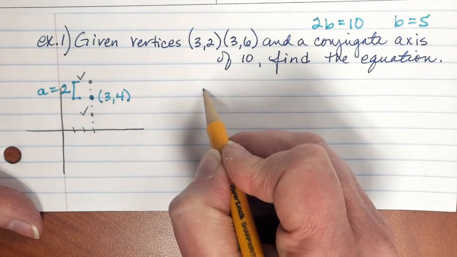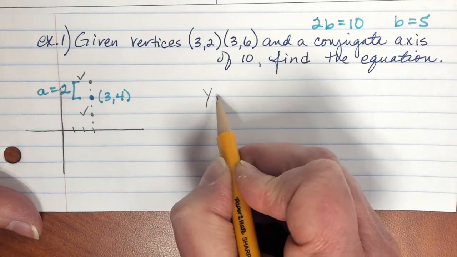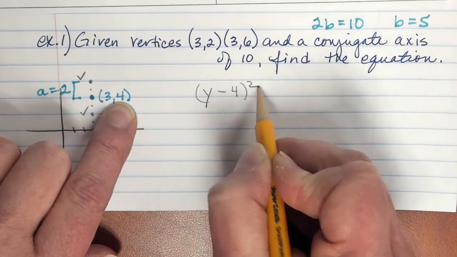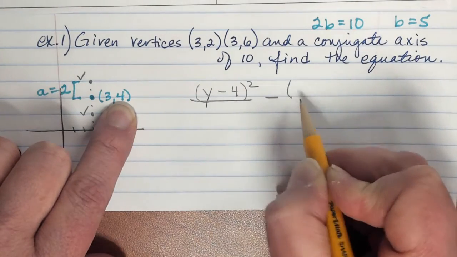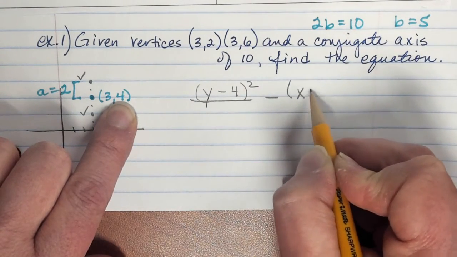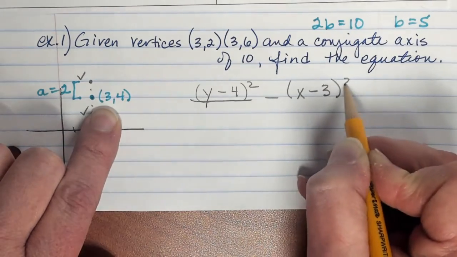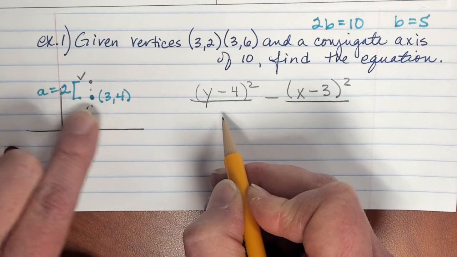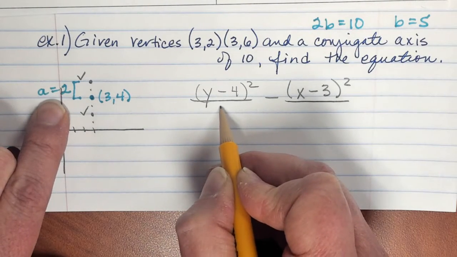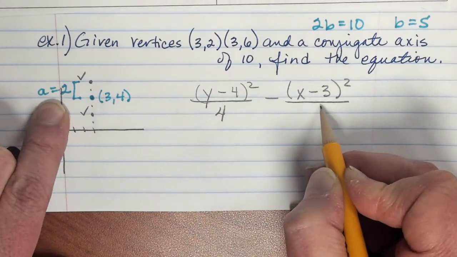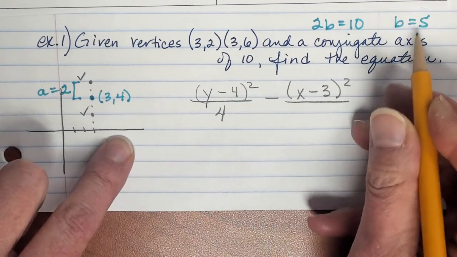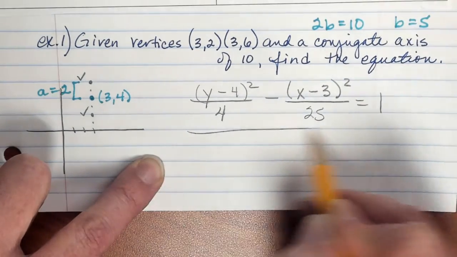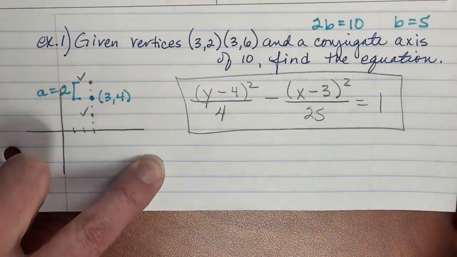So I know I'm going to have y first, and I'm going to have y minus my k, which is 4, squared. And that's going to then have the x minus the h, which is 3, squared. And the first term is always over the a squared. a is 2, 2 squared is 4. Minus, this over b squared, which would be 5 squared, 25, equals 1. That's all there is to it to get that equation.